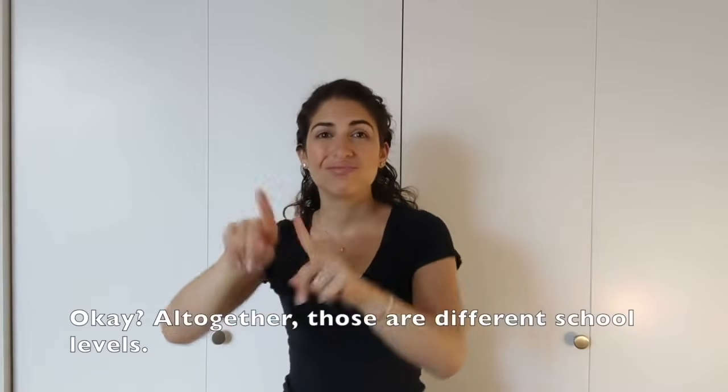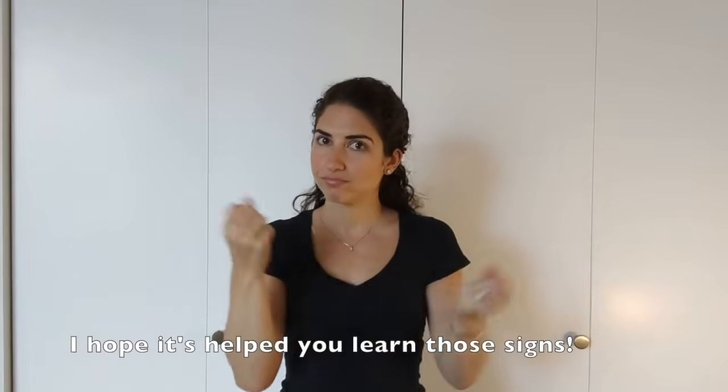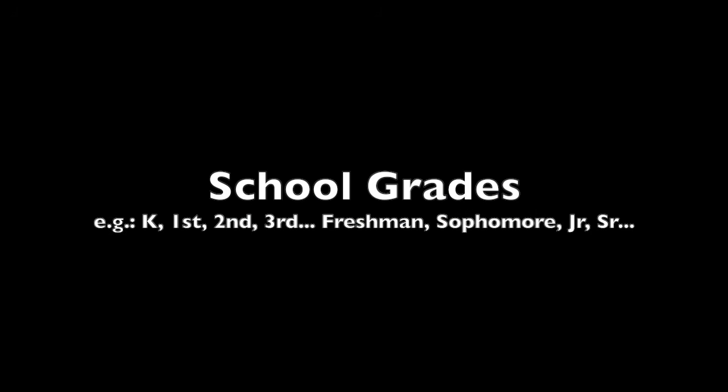Okay, altogether, those are different kinds of school levels. I hope that it's helped you learn those signs. This is the sign grade. It's a G hand shape. The thumb and index finger are out and go against the opposite palm. You see? Grade.